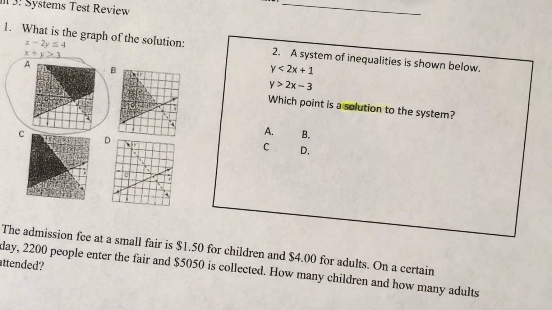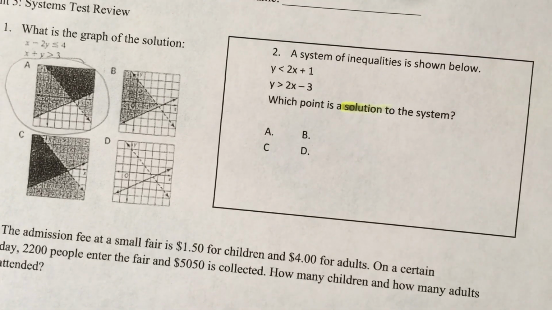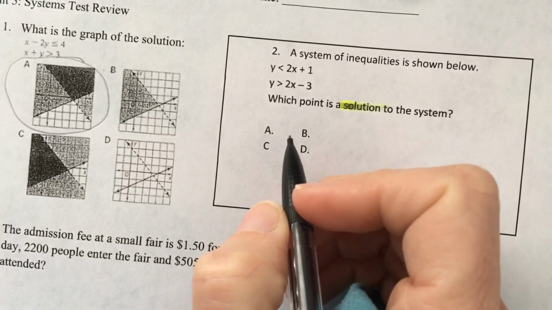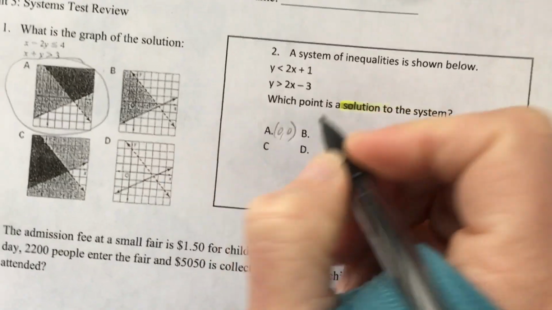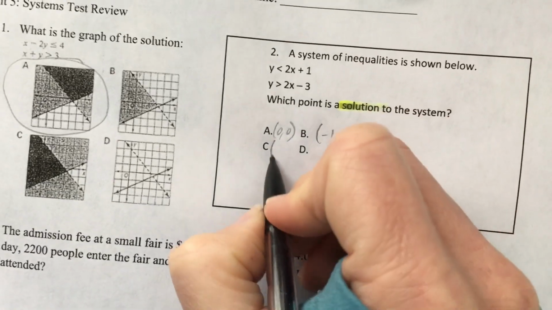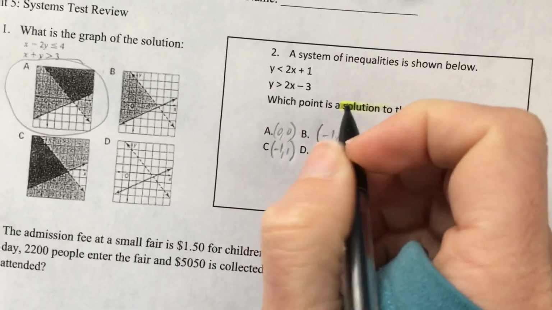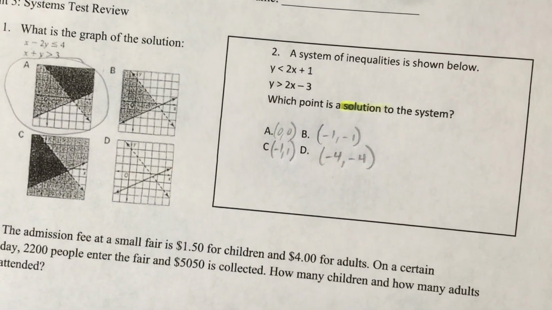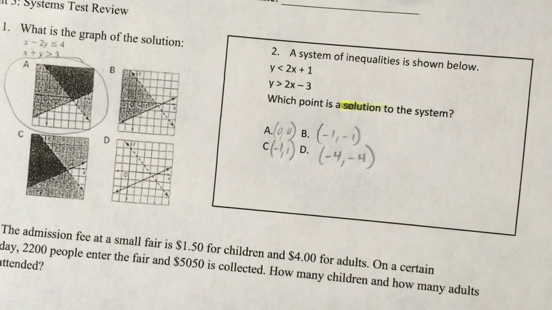Let me see if I can pull that up real quick. Alright, sorry about that. It should have been 0, 0, negative 1, negative 1, negative 1, 1, and negative 4, negative 4. Okay, so let me put this one in Desmos.